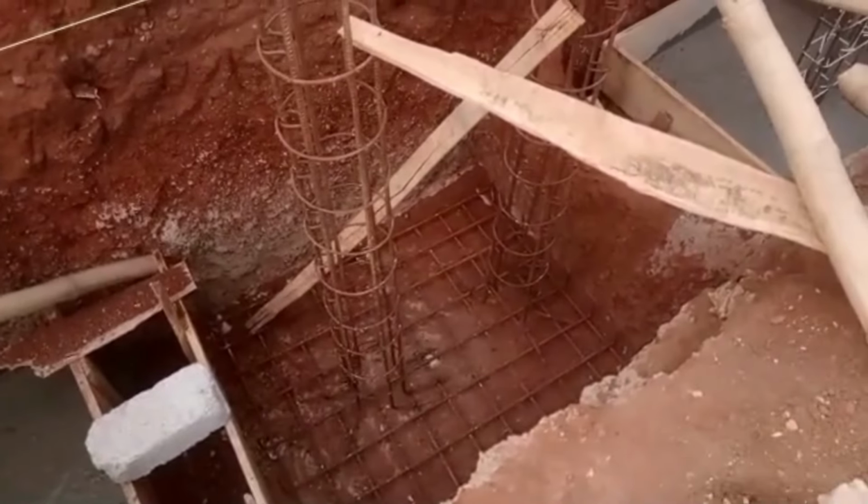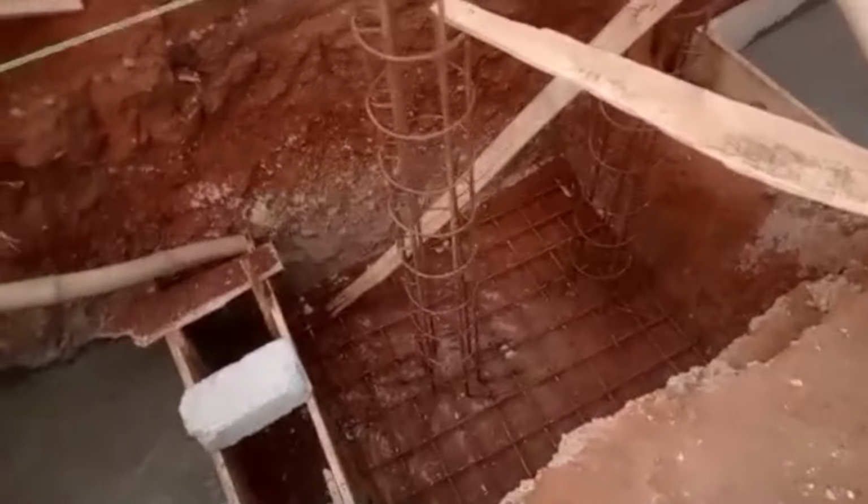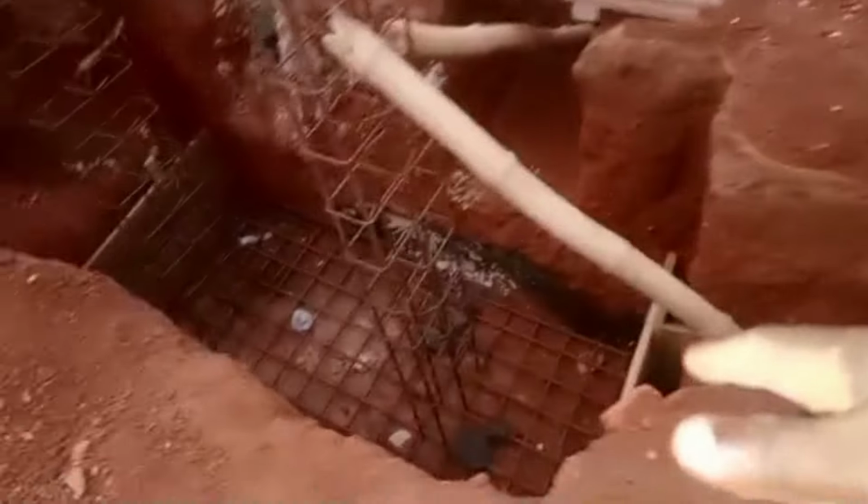And pillar settings, foundation concrete casting takes time. You don't have to rush whatever we are doing. The quality is what we are looking for. So cement, we are using Jata cement, 42.5R. You understand? Yes. Everything has to be done properly.